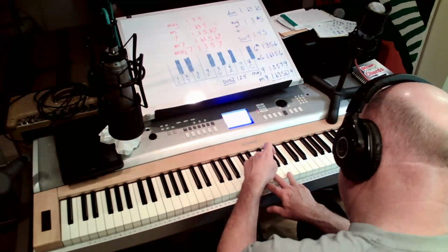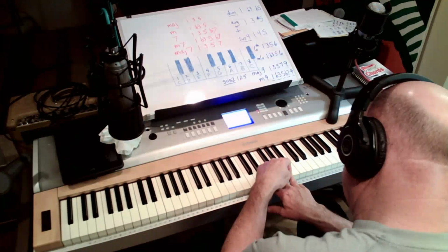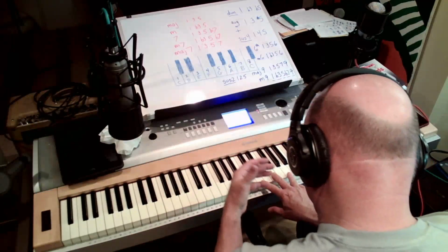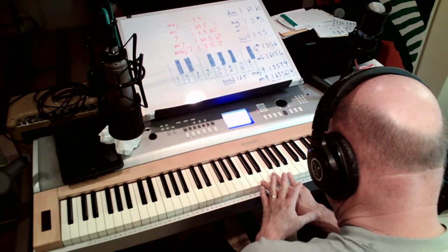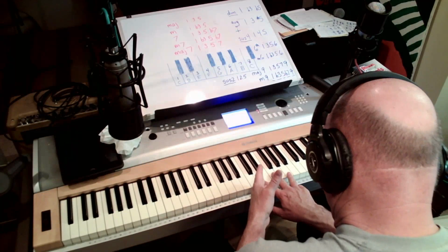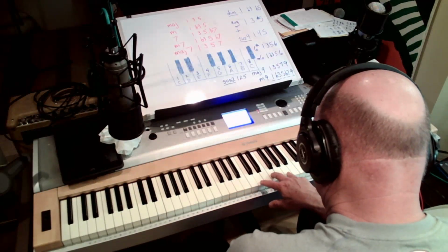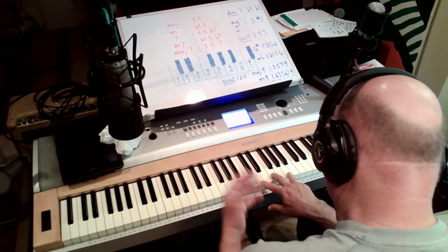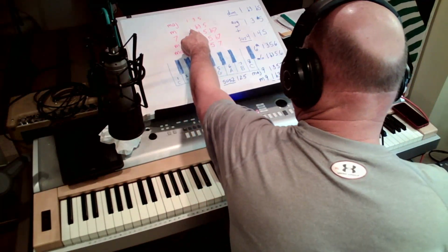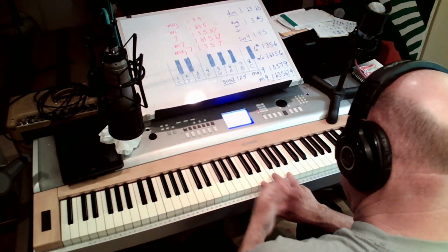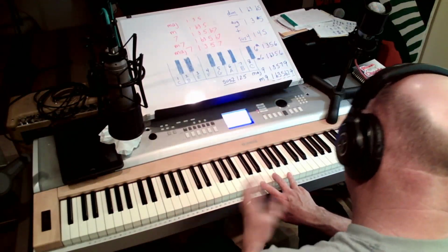Okay, and then this is the fifth of the D scale. So we have a root, a flatted third, and a fifth. So that's a minor. Okay, so look at a minor. It's the root, it's the flatted third, and the fifth. Okay, so that's a D minor. So that's why it's a minor, not a major.